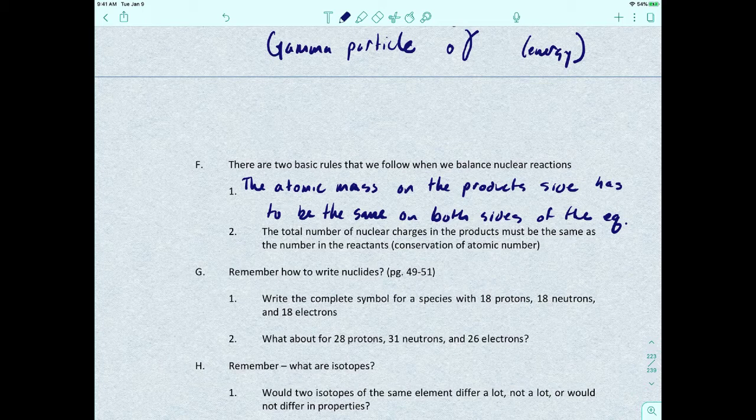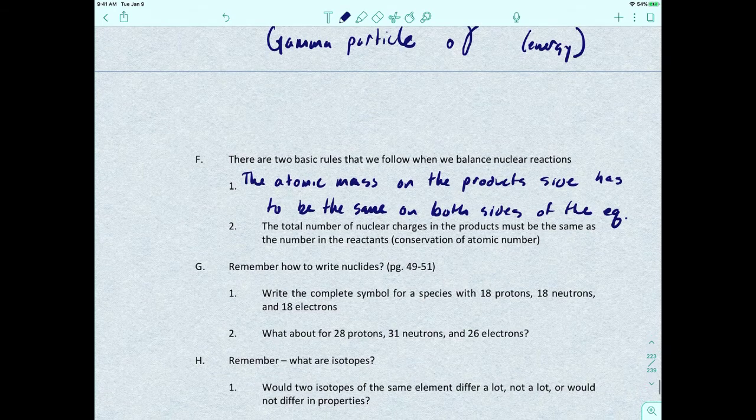So whatever is on the right-hand side, the left-hand side has to add up to that number as well. For the second rule, same thing. We're going to take the atomic number. Whatever the atomic number is on the left, it's got to equal on the right. And so that's pretty much how we balance a nuclear equation.